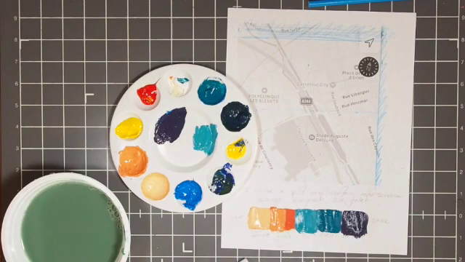Yeah, I'll figure it out, but I like this palette. I might lighten this up a tad, but maybe not. I like this palette. Now you get to figure out your palette.